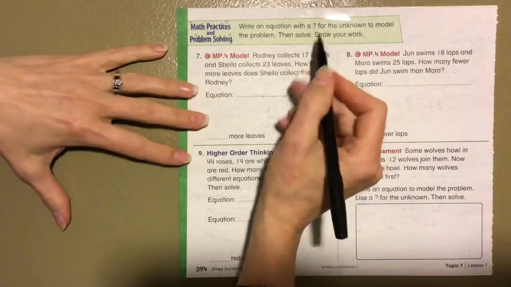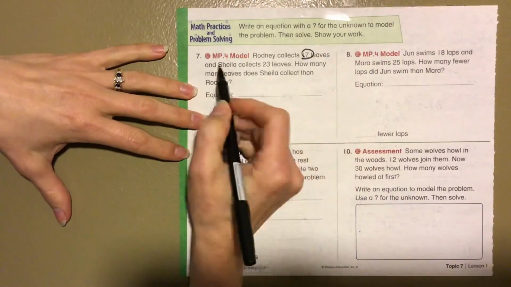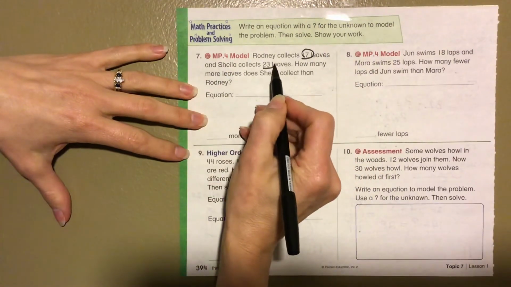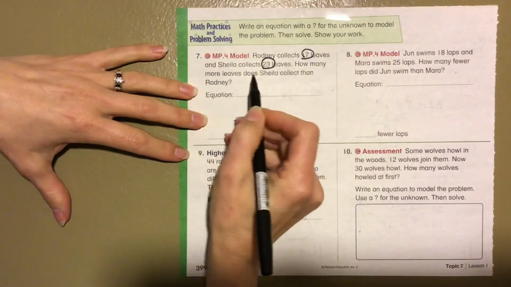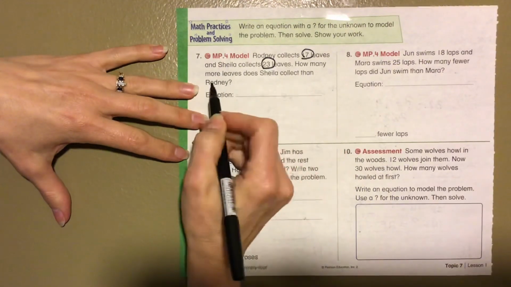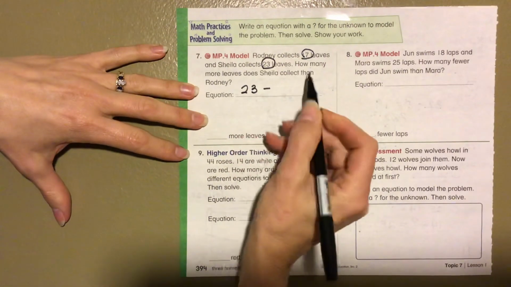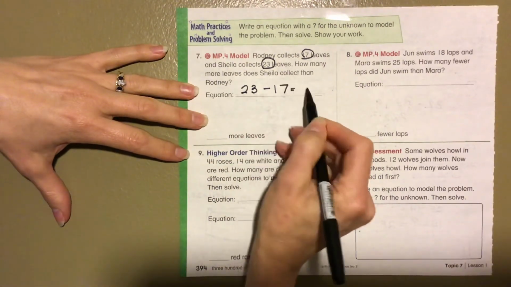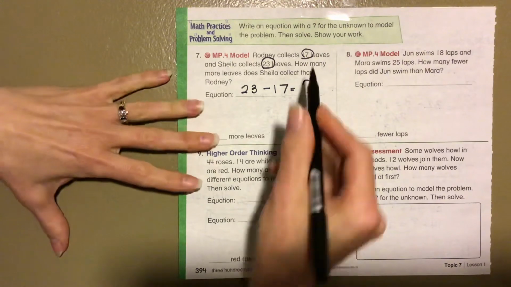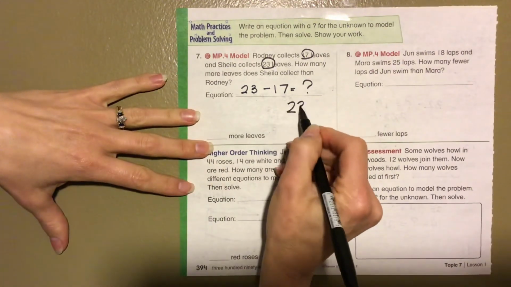Rodney collects 17 leaves and Sheila collects 23 leaves. How many more leaves does Sheila collect than Rodney? So Sheila has 23 leaves. He collects 17 and our total. So 23 minus 17. I'm just going to stack it and subtract.